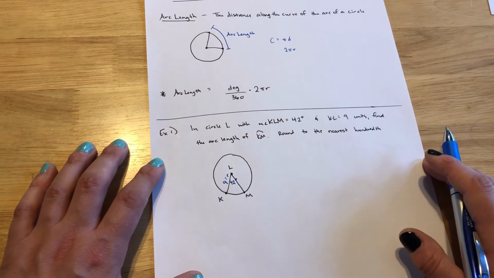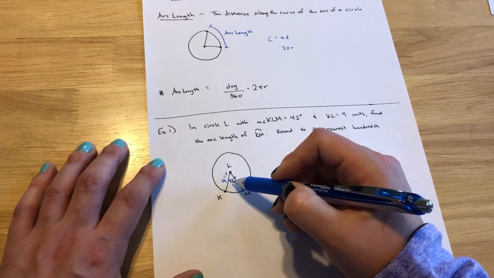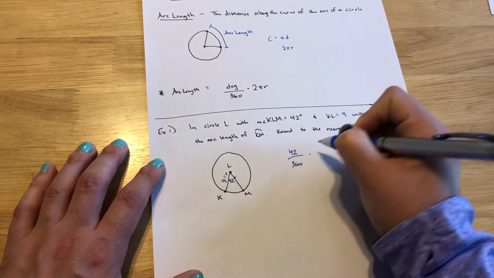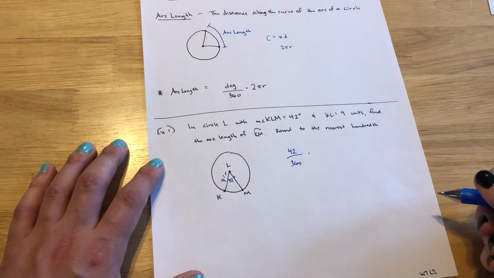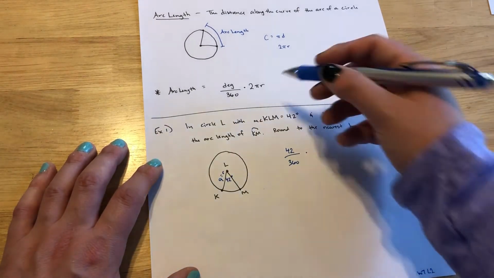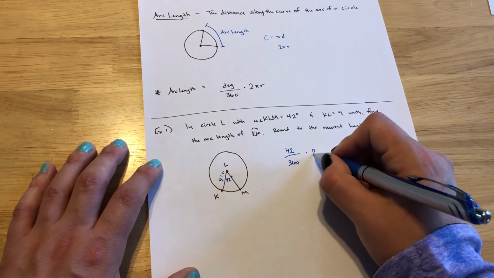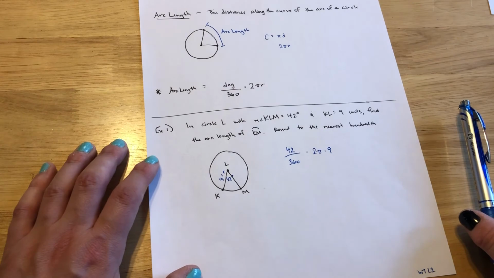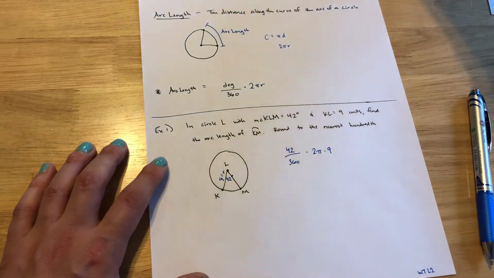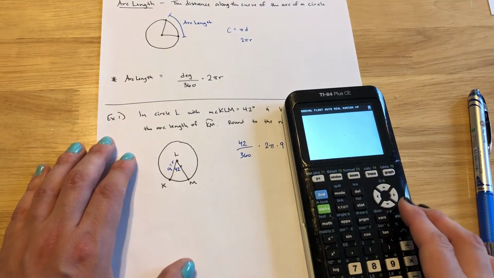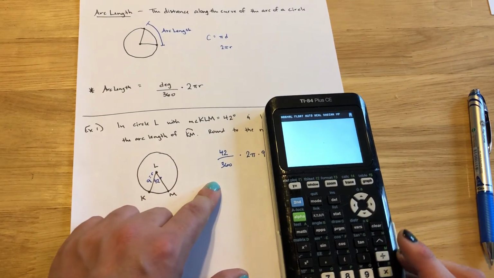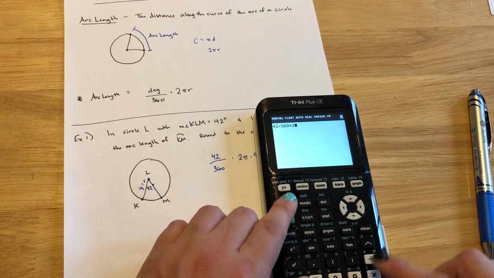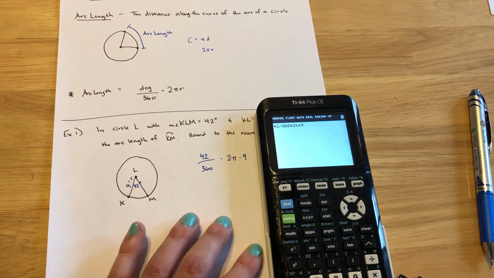And so for us to find this arc length, we'll take that number of degrees, 42, divided by 360 to find the fraction of the circle it's taking up, and then multiply by the full circumference, 2 pi r. So 2 times pi times the radius 9. Okay, so we just need to grab a calculator, and the good news is we can type this in all at once. So 42 divided by 360 times 2 times pi times the 9.